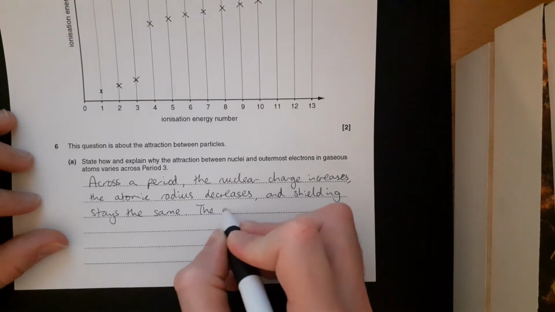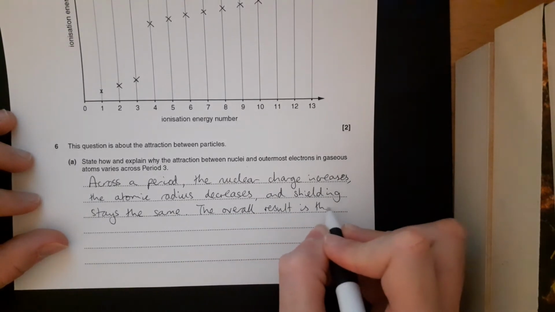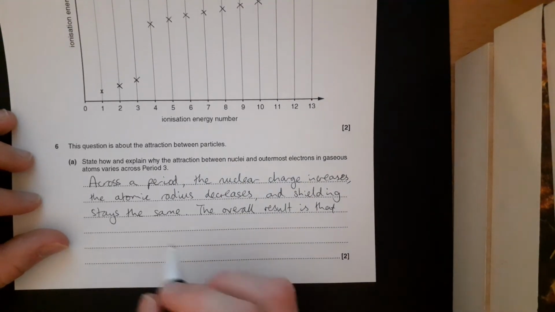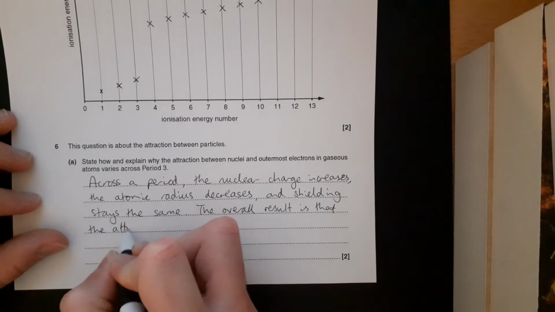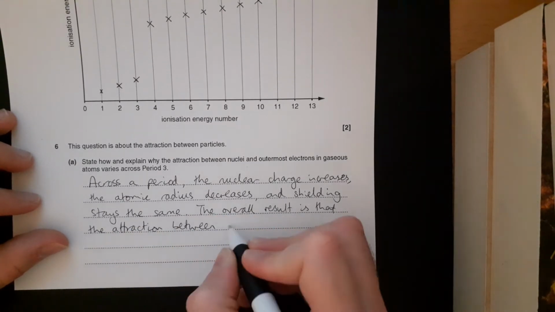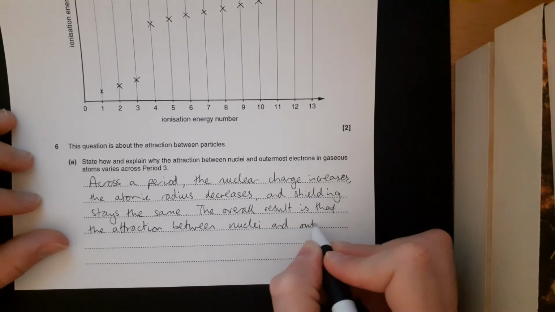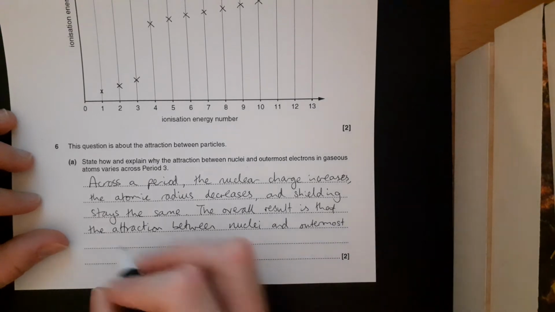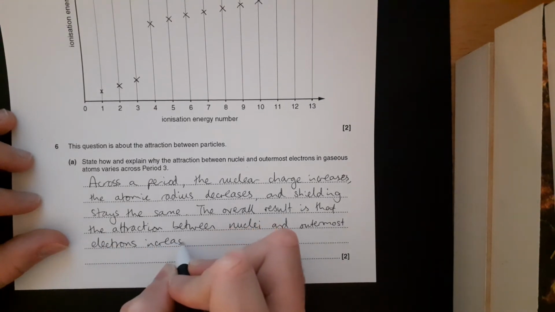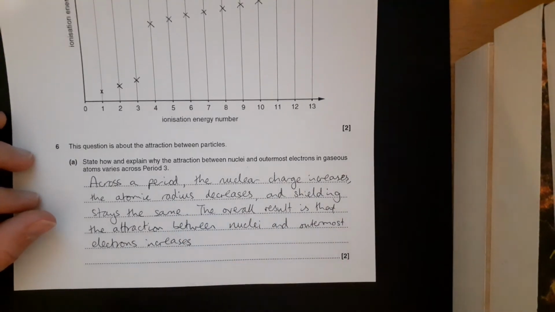The overall result is that, let's bring it back to the question, the attraction between the nuclei and outermost electrons increases. Let's just copy that. The attraction between nuclei and outermost electrons increases. Okay, because again, attracted by the higher charge, and they're not as far away from the nucleus.